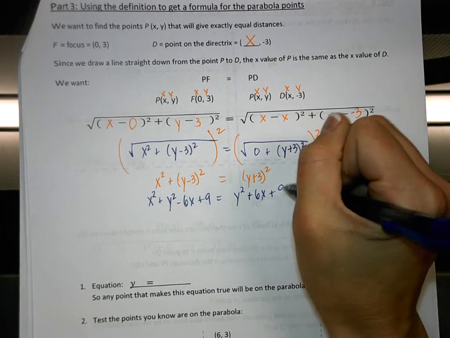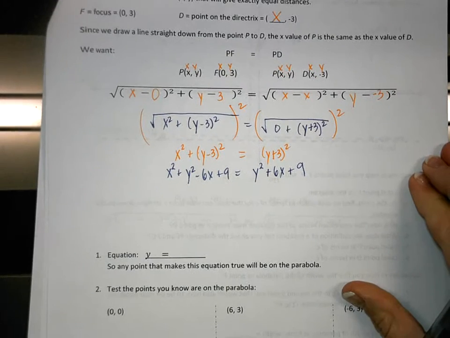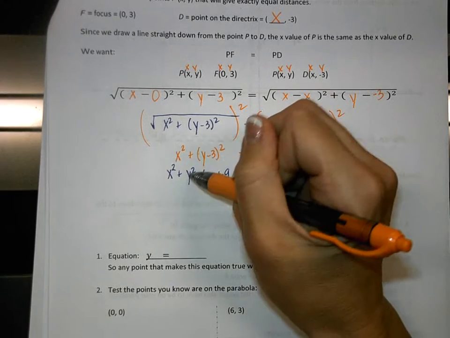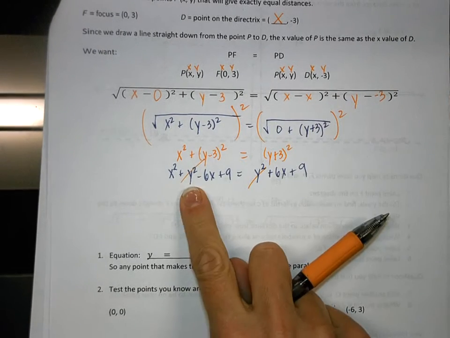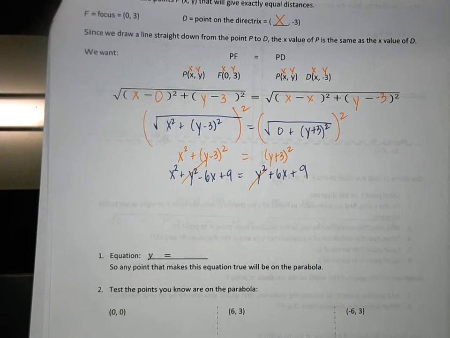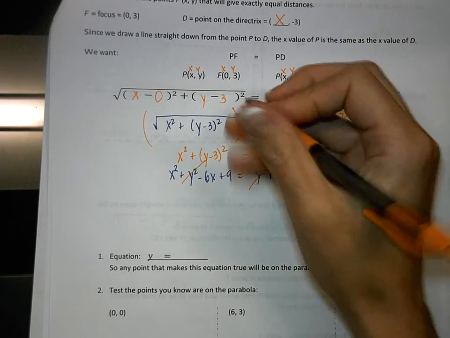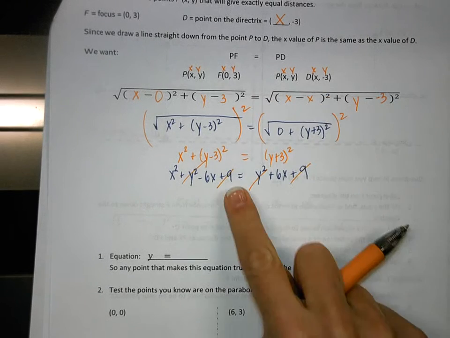Okay, now we know that if we have the same terms on both sides, they end up canceling out. So a y squared and a y squared would cancel out, because if I were to subtract y squared from both sides, they cancel out, right? What else will cancel out? No, not the plus 6 and minus 6, but the 9s will. They have to be exactly the same, because I would subtract 9, it would cancel.